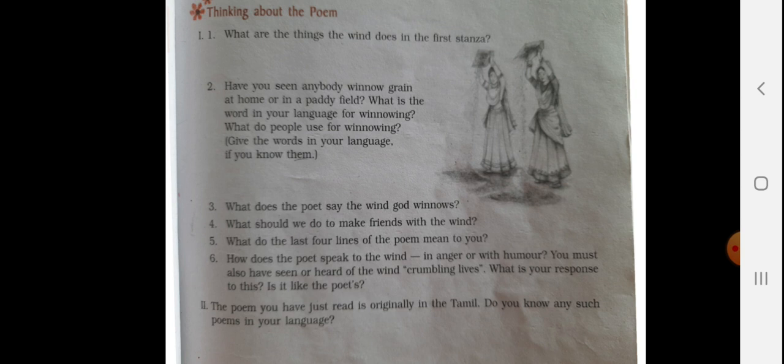Now, question number 5 is, what do the last 4 lines of the poem mean to you? Yes, you have read the poem carefully. The last 4 lines are, the wind blows out weak fires. He makes strong fires roar and flourish. His friendship is good. We praise him every day. So what do the last 4 lines of the poem mean to you?